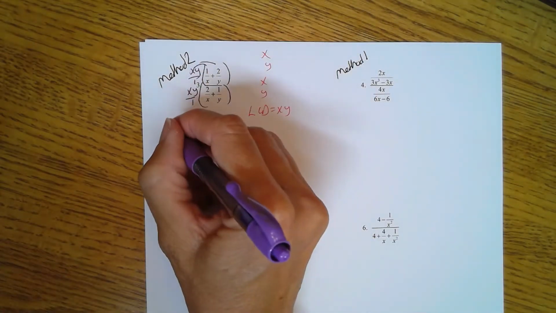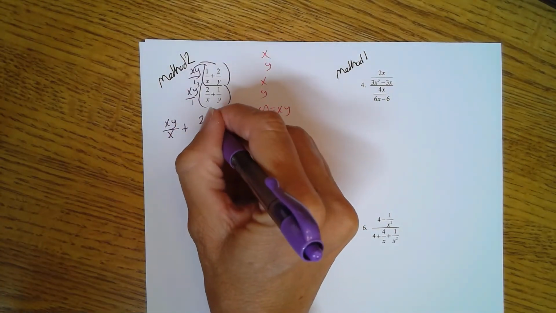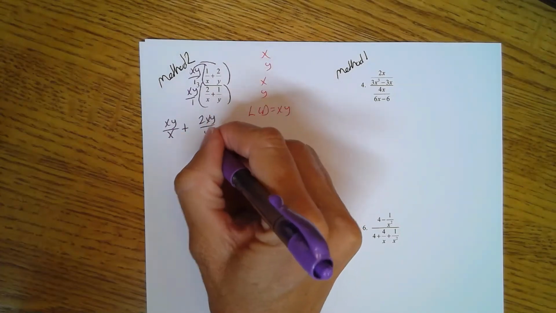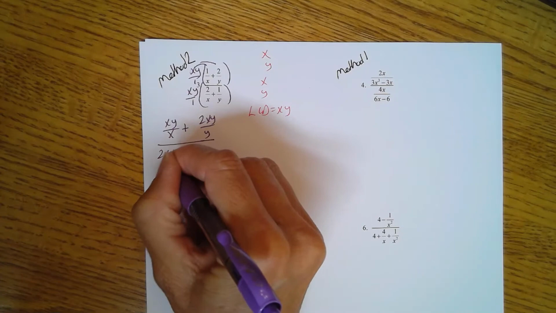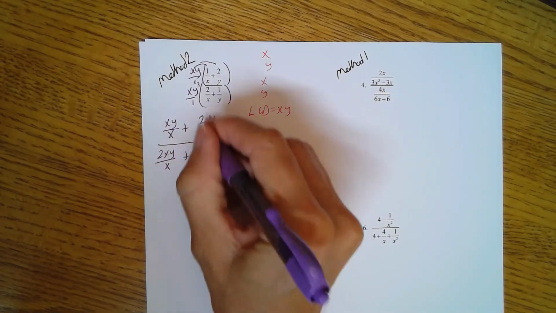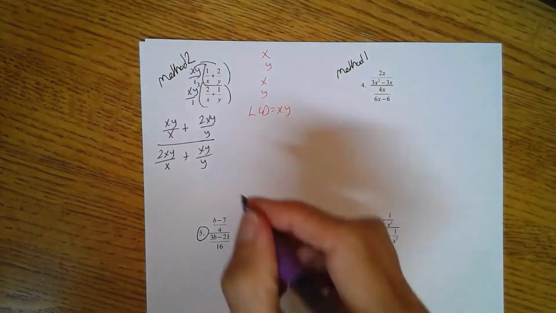xy times 1 is xy, and 1 times x is x. xy times 2 is 2xy, over 1 times y is y. And the denominator, xy times 2 is 2xy, still all over x. And xy times 1 is xy, and 1 times y is y.